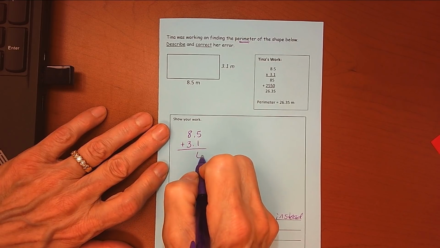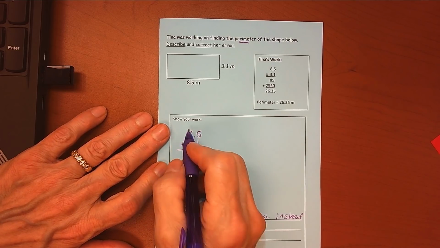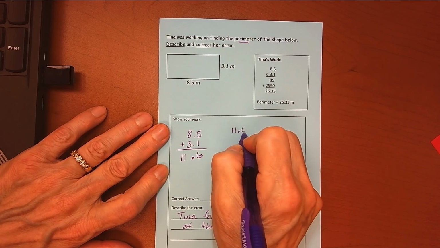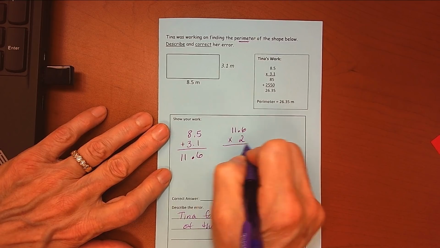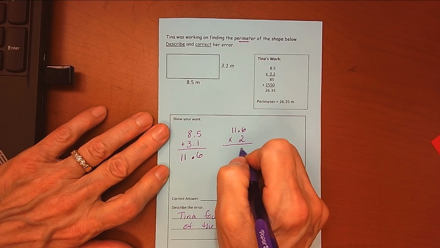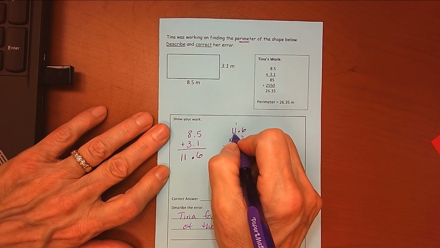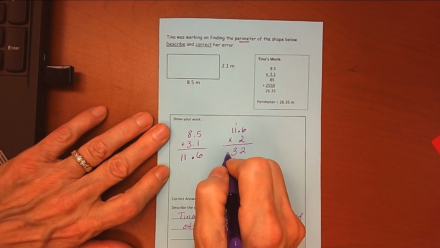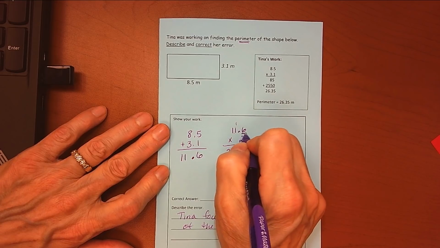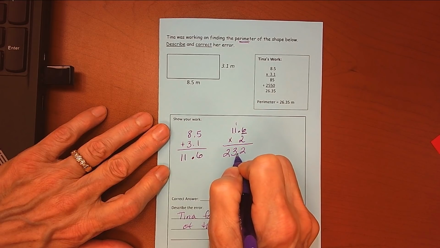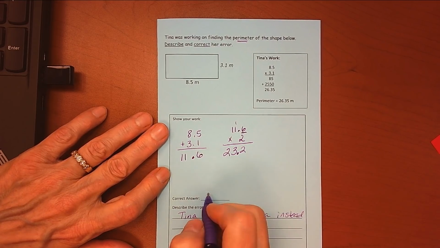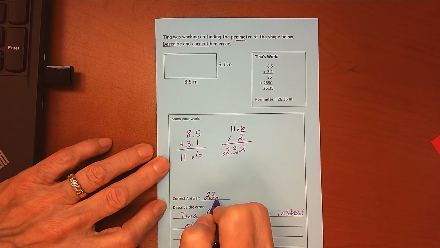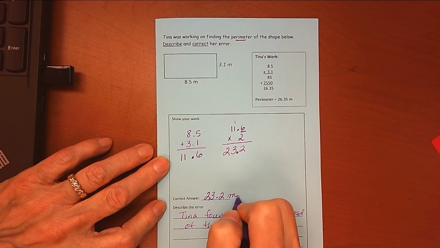5 plus 1 is 6. Bring down my decimal point. 8 plus 3 is 11. So I'll take my 11 6/10 and multiply that by 2. 6 times 2 is 12. Carry my 1. 2 times 1 is 2, plus 1 is 3, and then 2 times 1 is 2. I've got 1 number behind the decimal point in the problem, so 1 number behind the decimal point in the answer, and so I think that my perimeter should have been 23 2/10 meters.